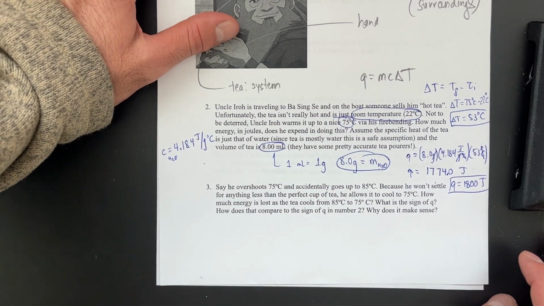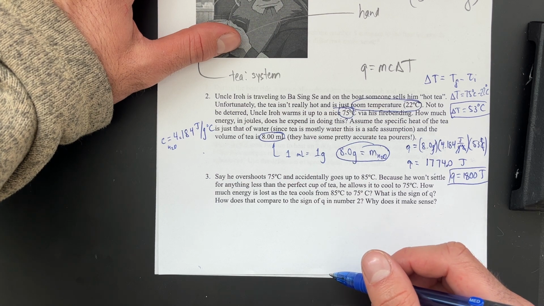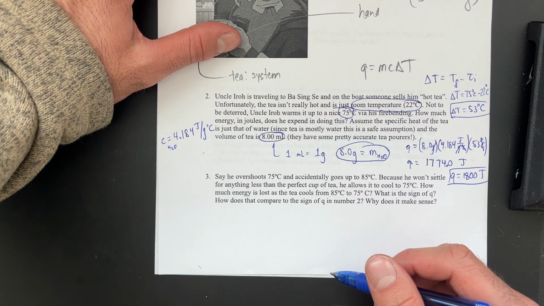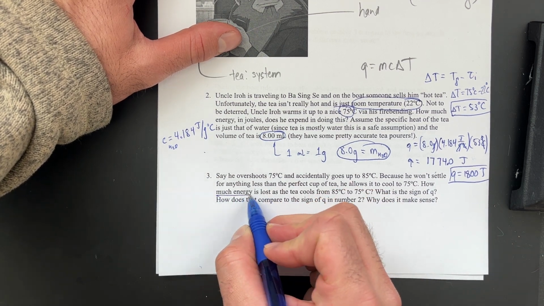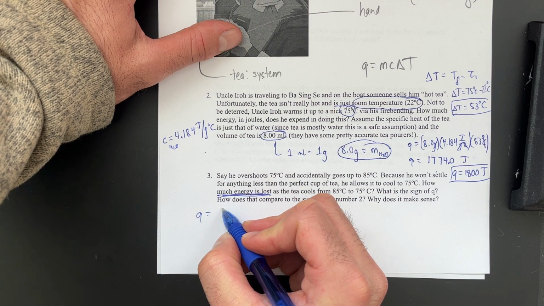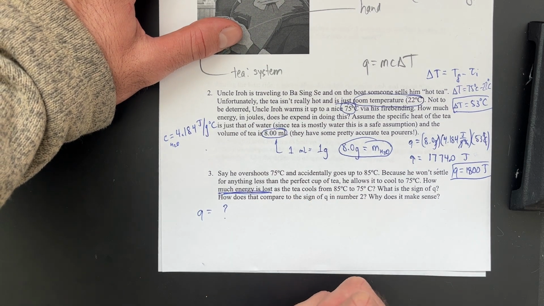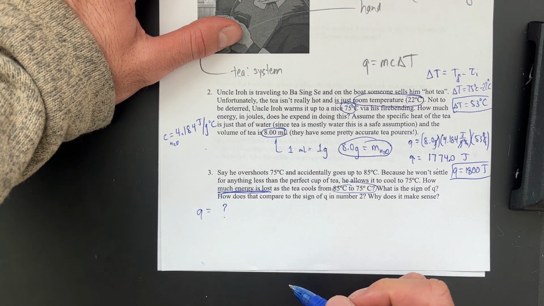So let's do one more for you guys. Say he overshoots 75 degrees Celsius and accidentally goes up to 85 because he won't settle for anything less than the perfect cup of tea. He allows it to cool to 75 degrees Celsius. How much energy is lost? And so still here we're trying to get Q, because Q is energy. And we're trying to say as it goes from 85 to 75 degrees Celsius.